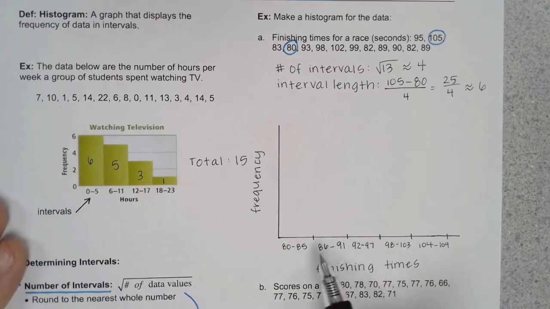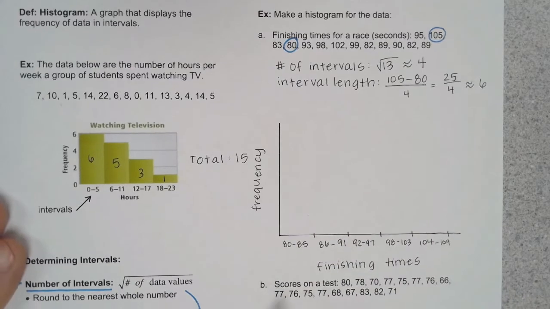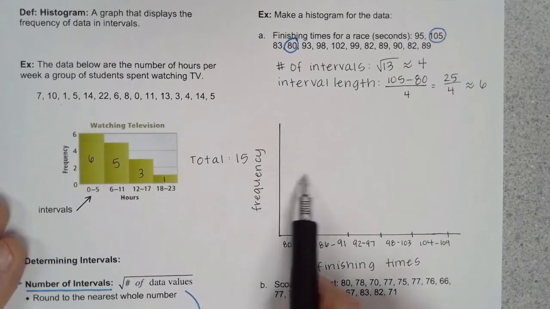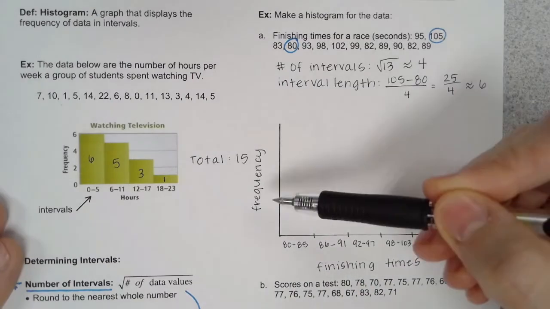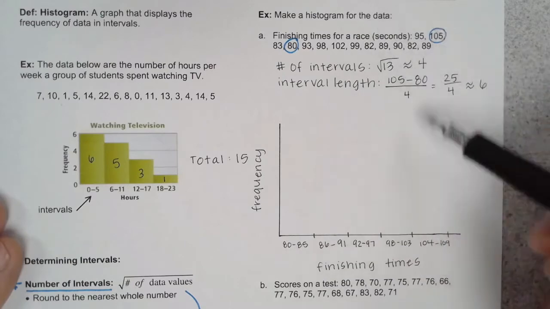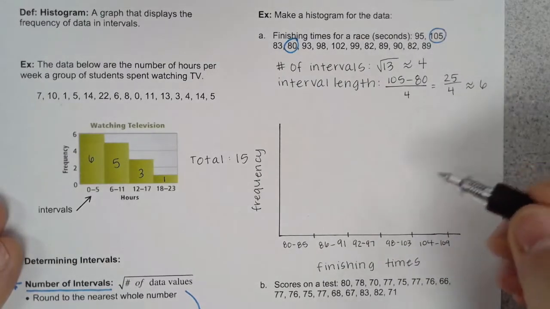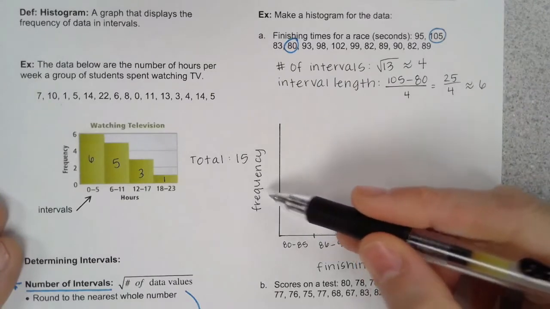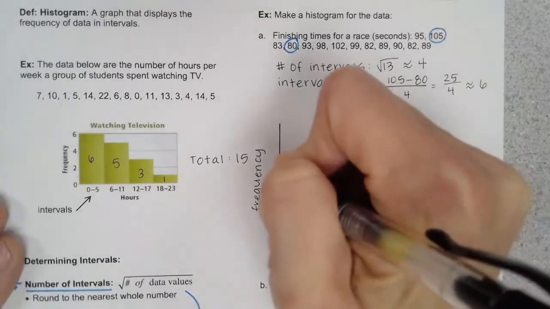Alright, now that I have my intervals set up, I'm going to go through my list of numbers, and I'm going to count how many numbers fall within this range, and that's how high I'll draw this bar. You don't know how many numbers you're going to need to put here on this vertical axis for the frequency until you start counting up the numbers. But for this list of numbers, the biggest number of values that fall within each of these intervals is 4, so I only need this axis to go up to 4.